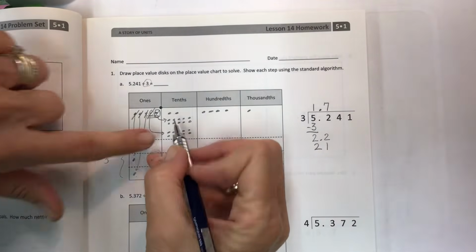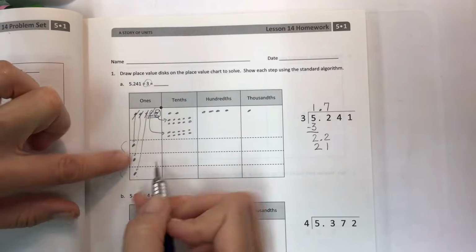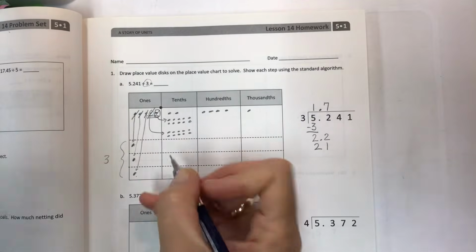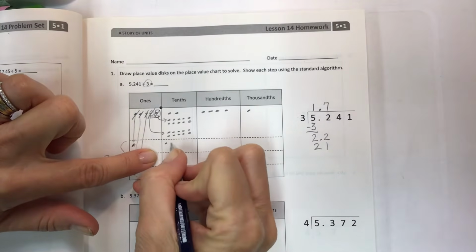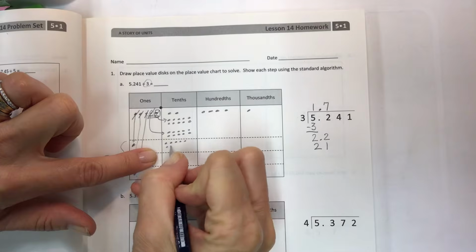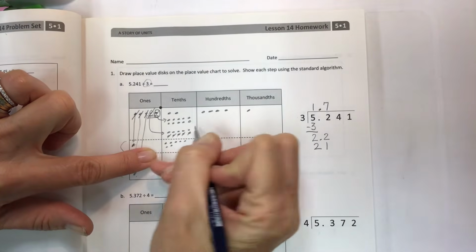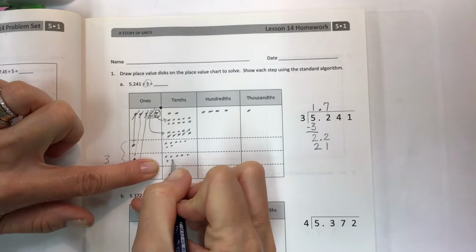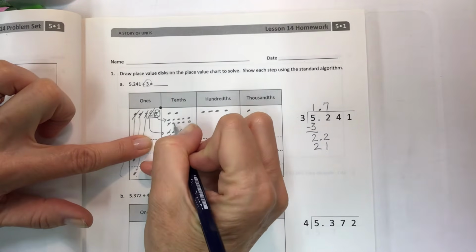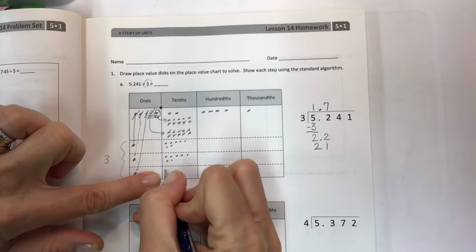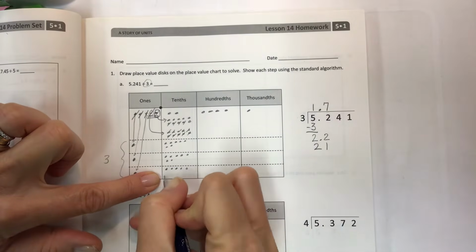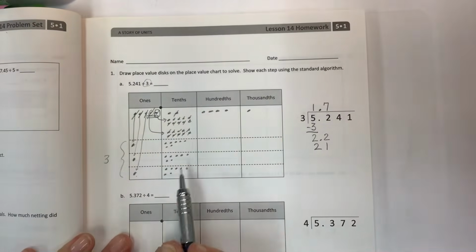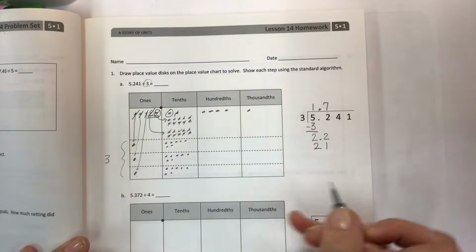So take these, and I'm not going to draw the lines because that would be too messy. So if I have 5 and then 2, so 1, 2, 3, 4, 5, 6, 7. 1, 2, 3, 4, 5, 6, 7. Then 1, 2, 3, 4, 5, 6, 7. That's 14. Then another 7, and another 7. Okay, that makes 1 left.